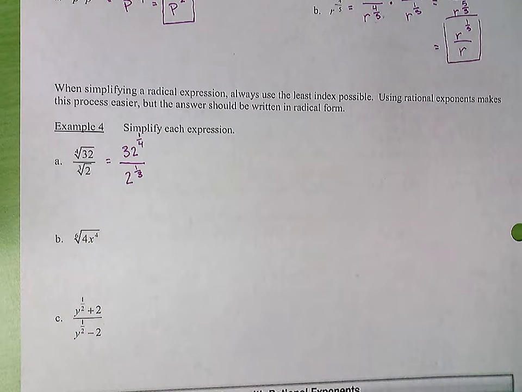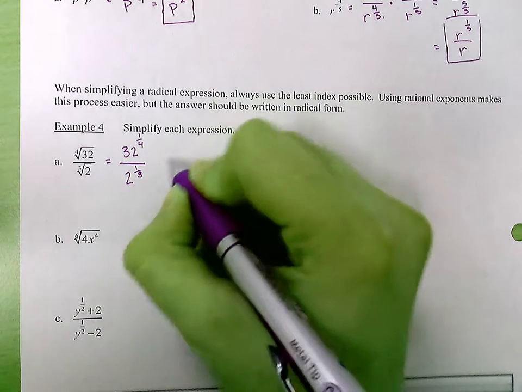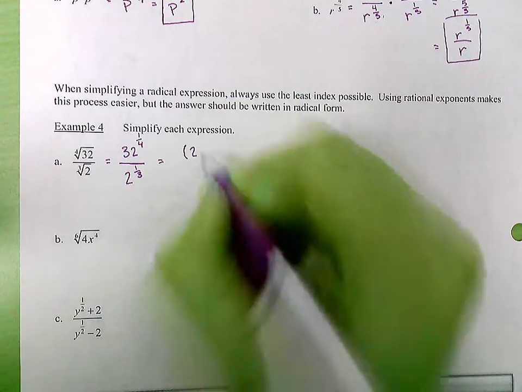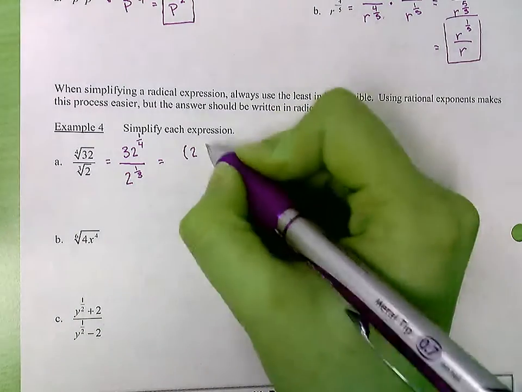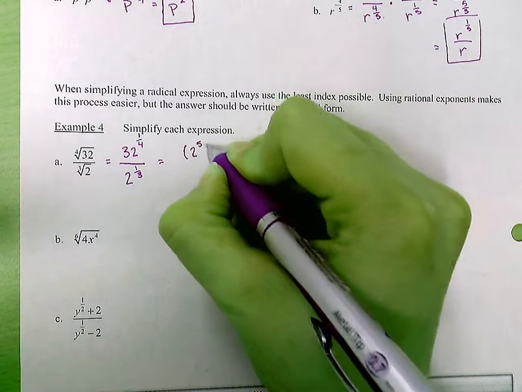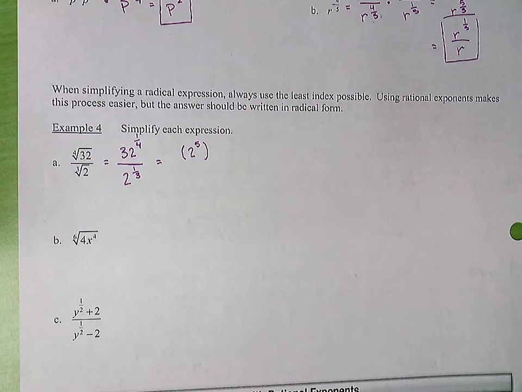Now with your powers, you need like bases to combine those exponents. So can I change 32 into a 2 somehow? Yes. If I change it to 2, that would be raised to the 5th power. If I take 2 to the 5th power, it is 32.